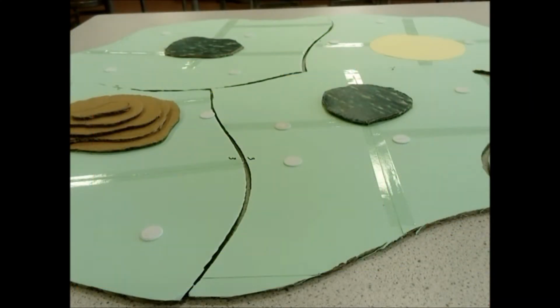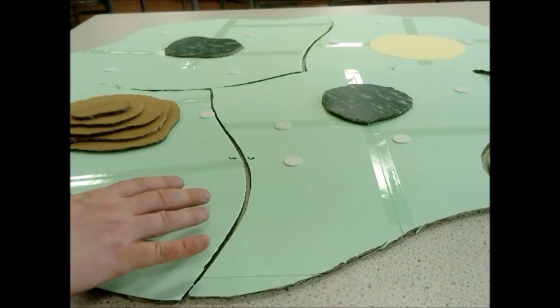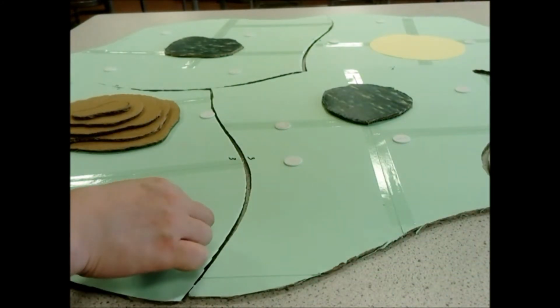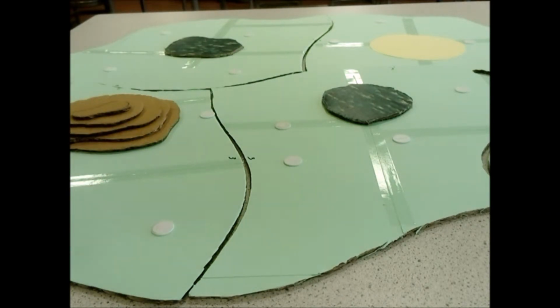So, the first real thing to do is to build yourself a large island out of different pieces of card that can move apart. You then start off by using counters that represent a single species. So you start off with a single species all across the island, all being the same.